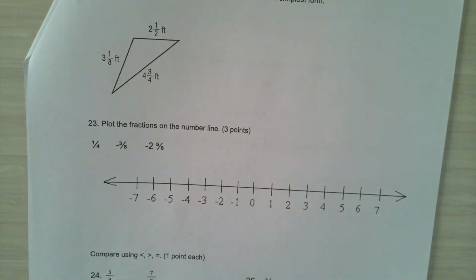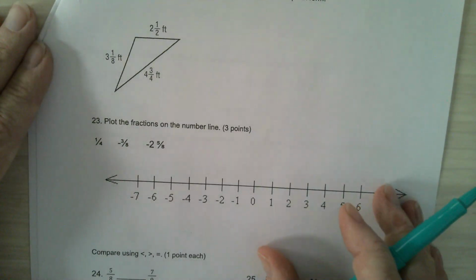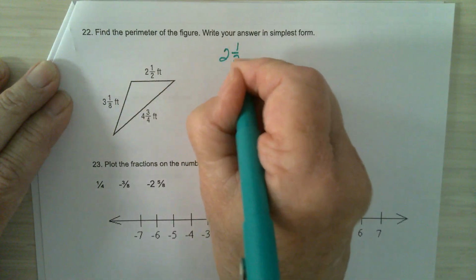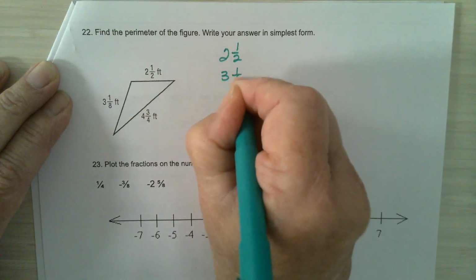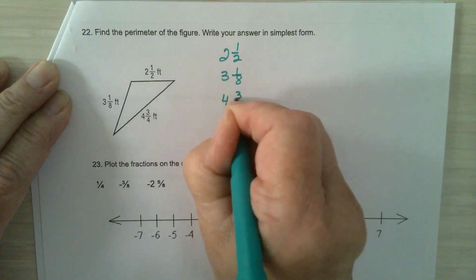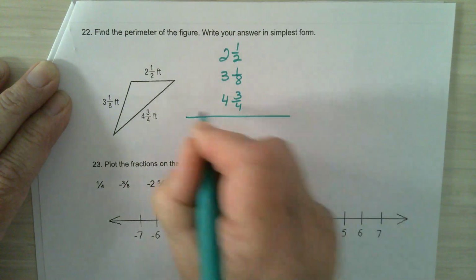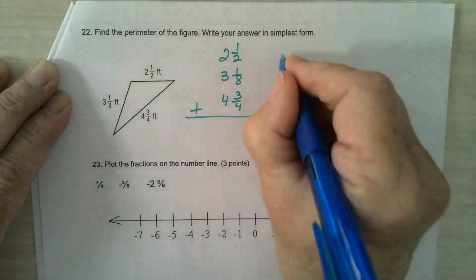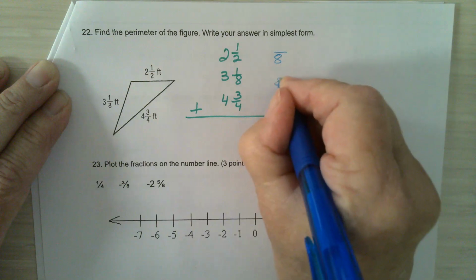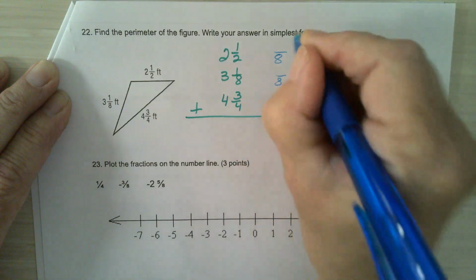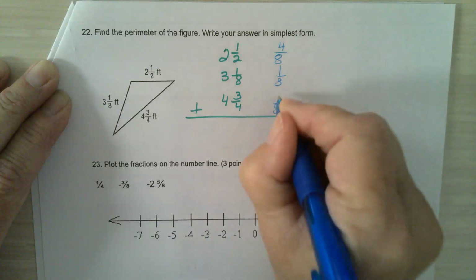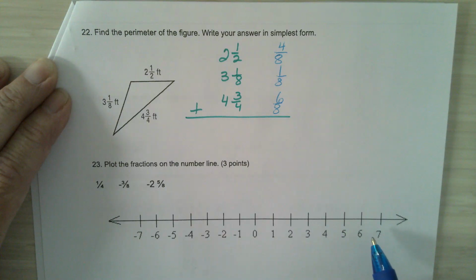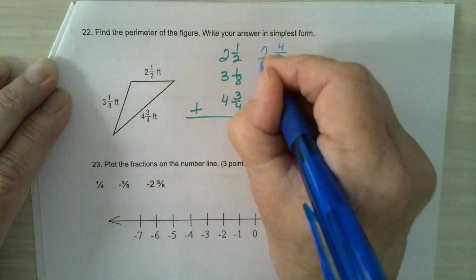The perimeter. You add all of the sides together. So you're going to have 2 1/2 plus 3 1/8 plus 4 3/4. Common denominator between an 8, a 4, and a 2 is going to be an 8. 4/8 plus 1/8 plus 6/8. Does everyone see how I got my 8s? Don't forget your whole numbers.